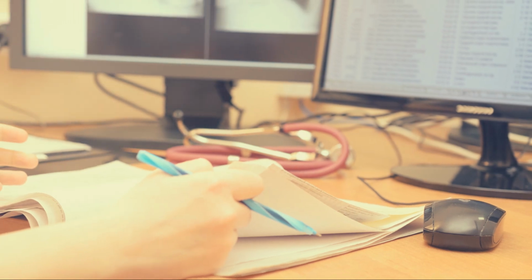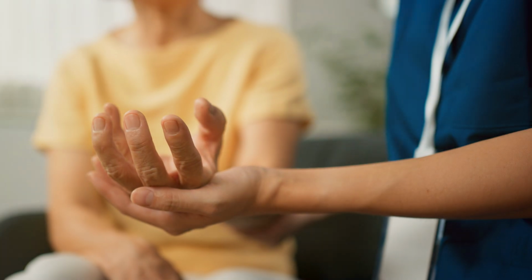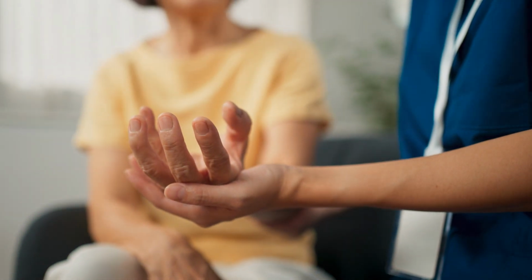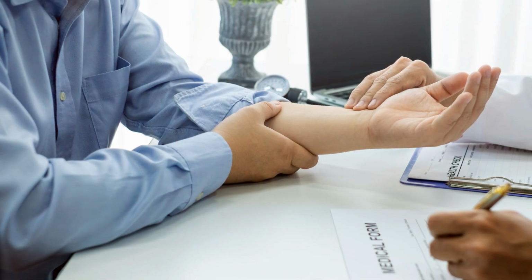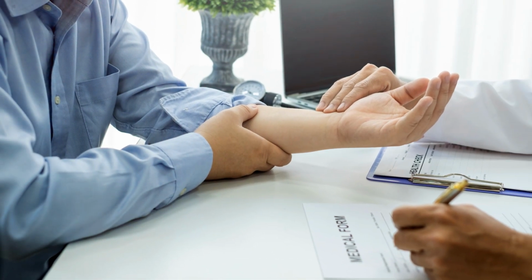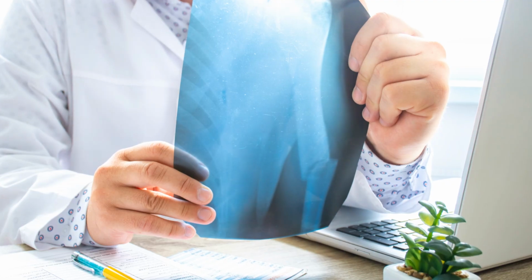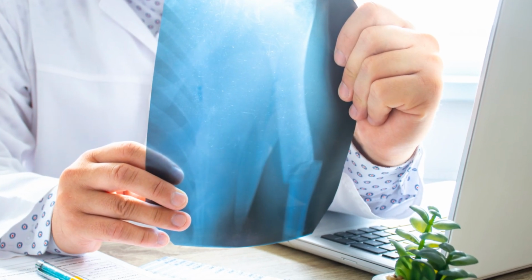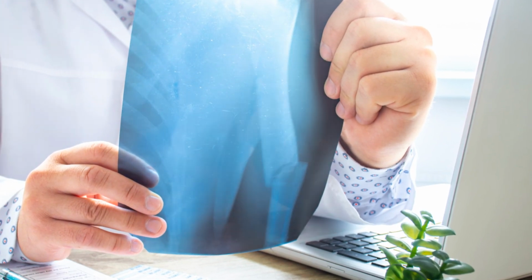Finally, evaluate soft tissues. While we primarily focus on bones, don't forget to glance at the soft tissues surrounding the wrist. Any swelling or abnormal shadows could indicate ligament or tendon injuries. Remember, practice makes perfect. The more you look at wrist X-rays, the better you'll become at spotting subtle abnormalities.